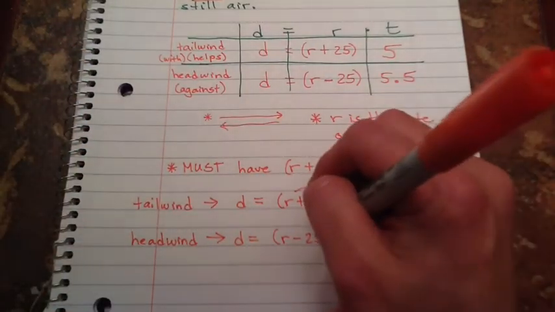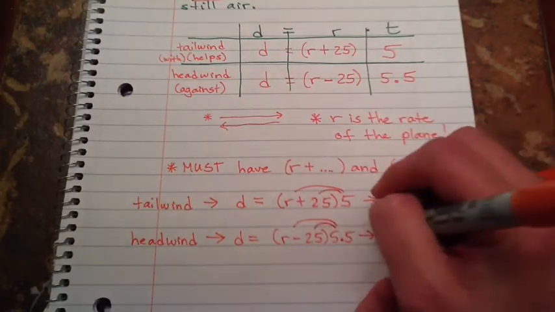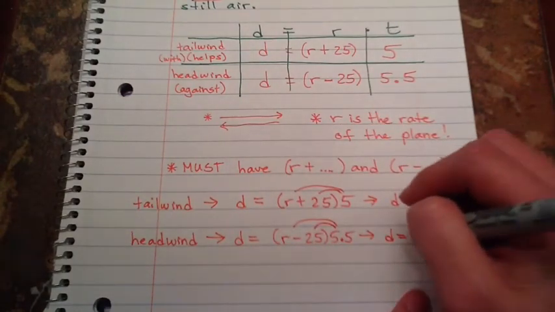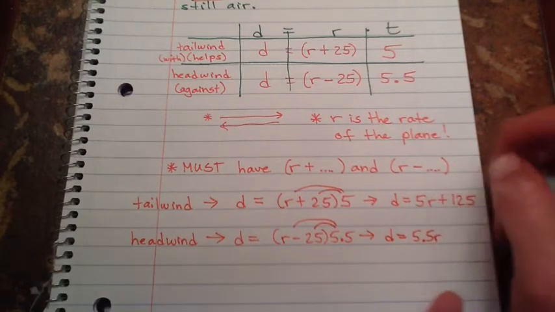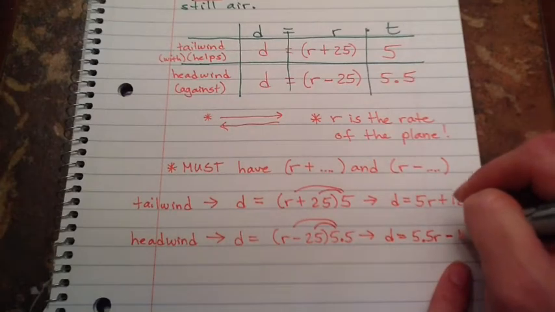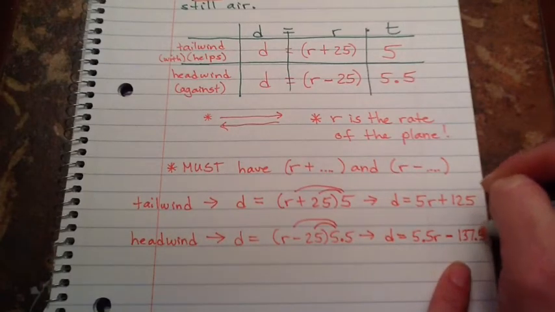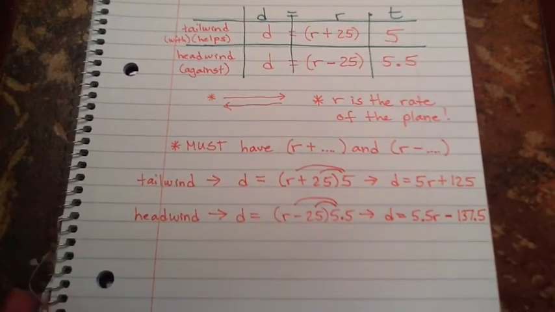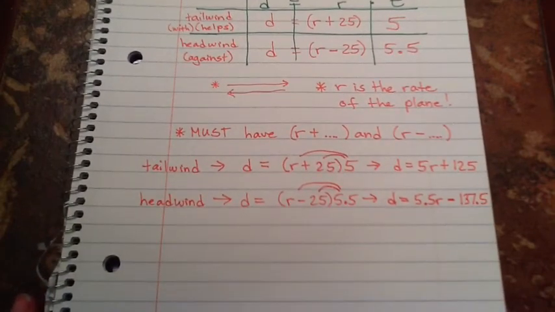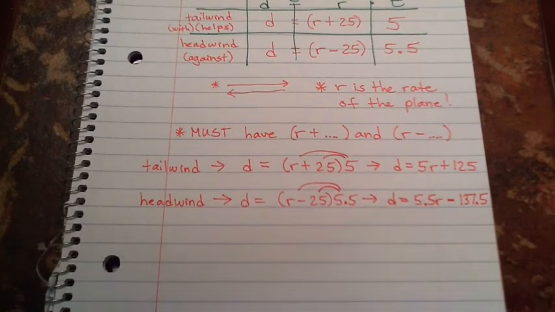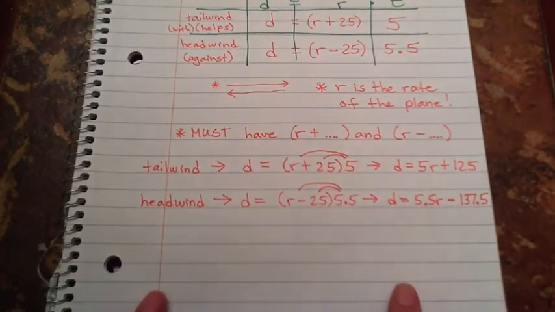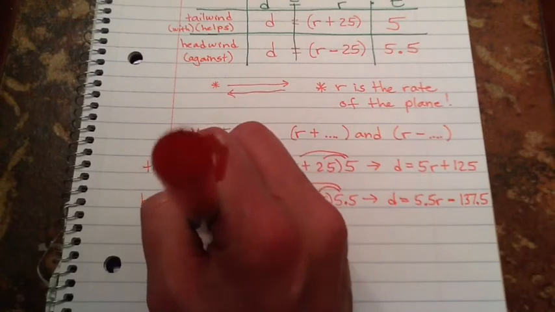And once I distribute that, I get distance equals 5.5r minus, because I'm subtracting, 137.5. There are my two equations, and if you notice distance equals this distance here, you have an isolated variable. So you're going to go ahead, and I'll rewrite these here. Some of you might have room, but I don't, so I'm just going to go to the next page.